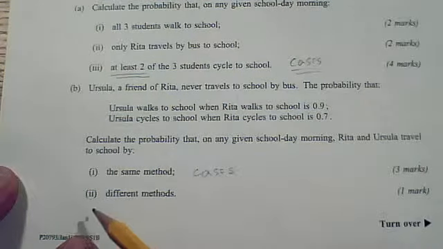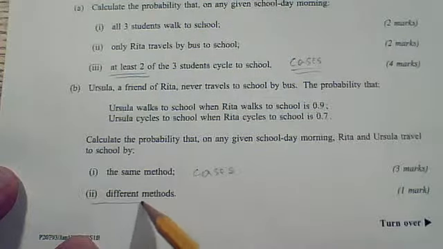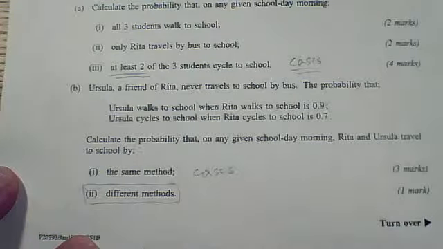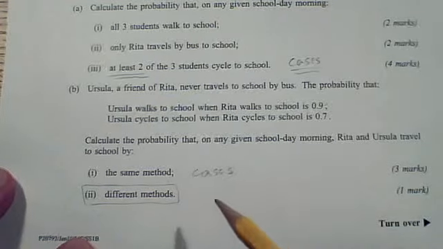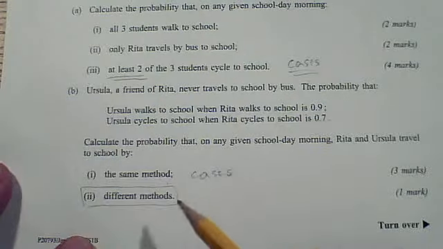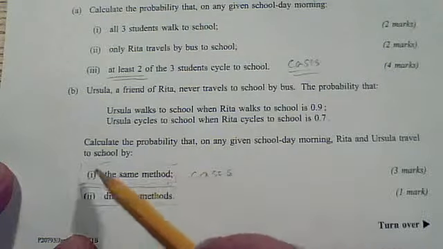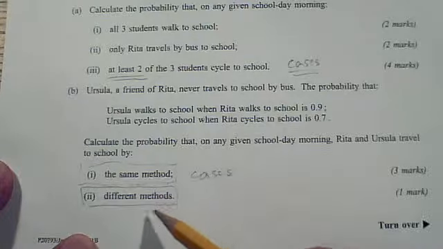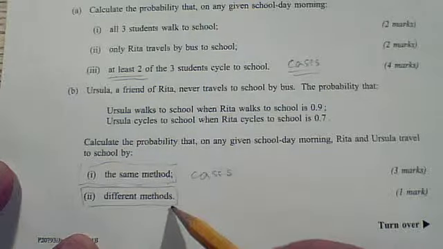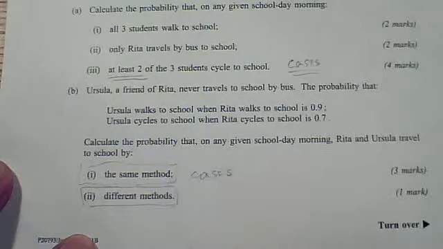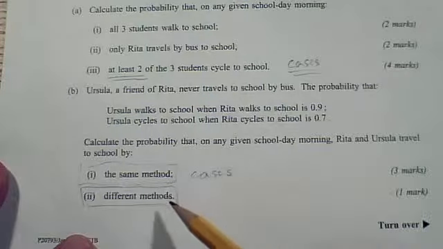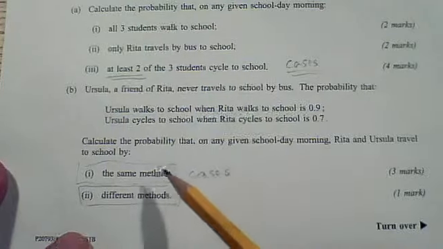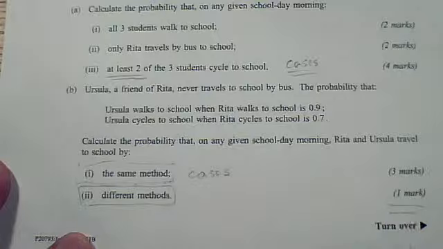But then B.E2 is the probability they use different methods. Now you could list lots of cases for the way they use different methods, and there'll be lots of different possibilities, but there's a link between these 2. If you've just got the probability they use the same method, then the probability they use different methods is the probability of this not happening, and you should remember how to get the probability of an event not happening very simply, which is why it's only worth the 1 mark.